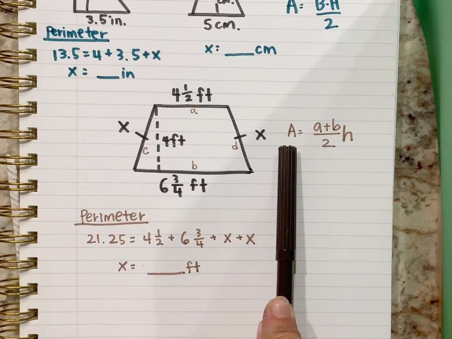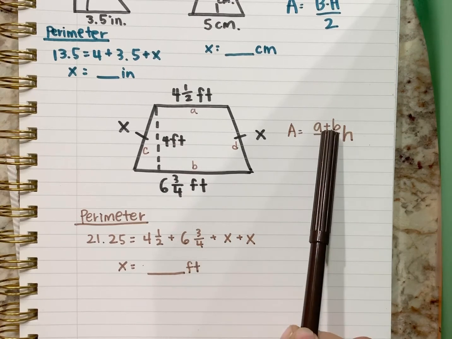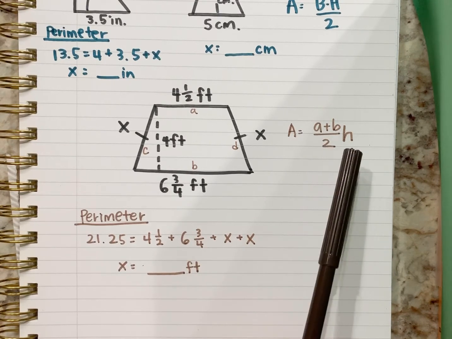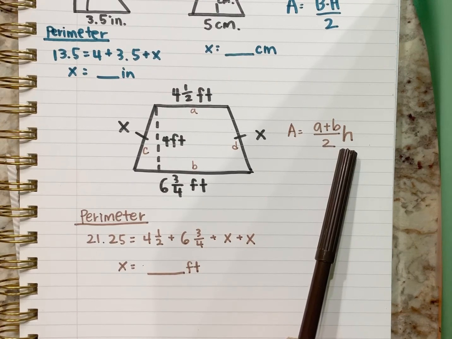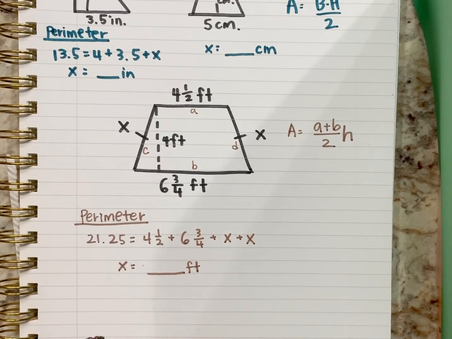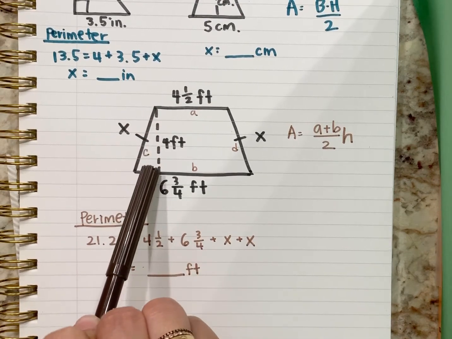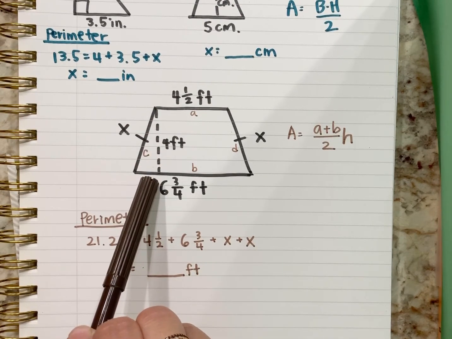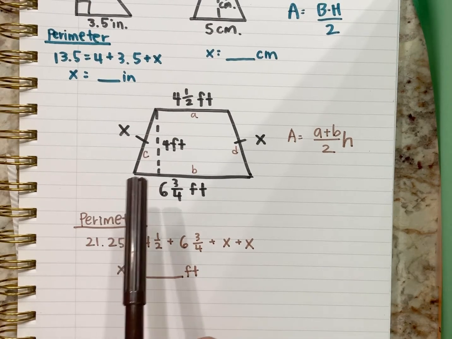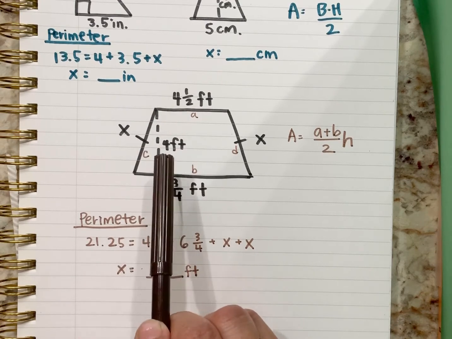So the area of a trapezoid is equal to side A plus side B divided by 2 multiplied by the height. And just like the triangle, just like that isosceles triangle, you're going to look at that dotted line that I provided for you, which is basically showing the distance from the top to the bottom of the shape. And this height that I've provided for you is going to be 4 feet.